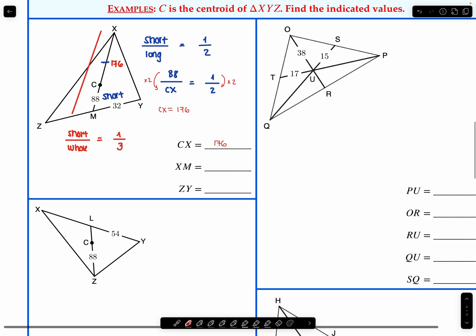And so when we fill this in, the short is 88, the whole is 1 to 3. And so if we want to find the value of the whole, notice from 1 to 3, this is times 3. And so 88 times 3, that gives us, what, 240, 264. And so XM here is 264.